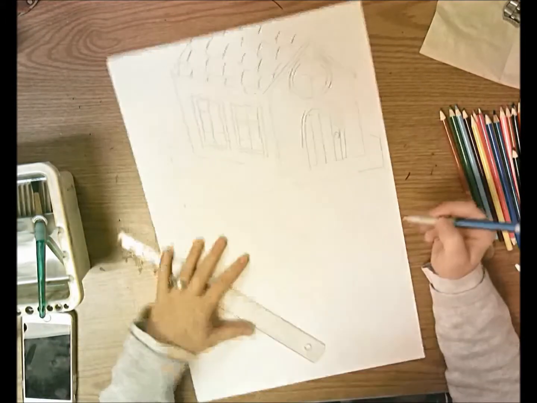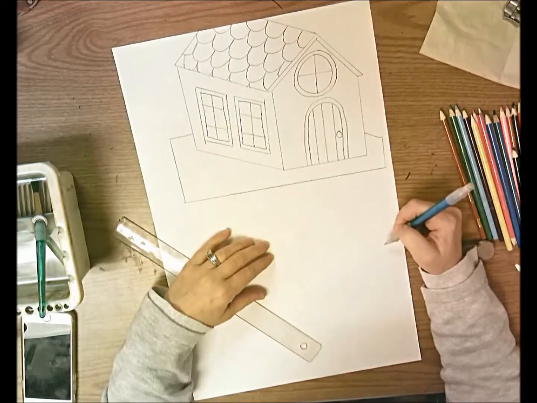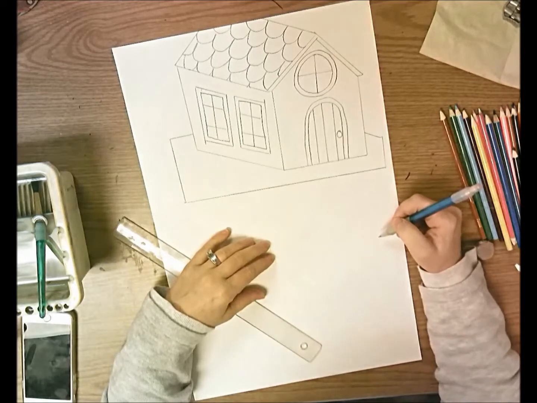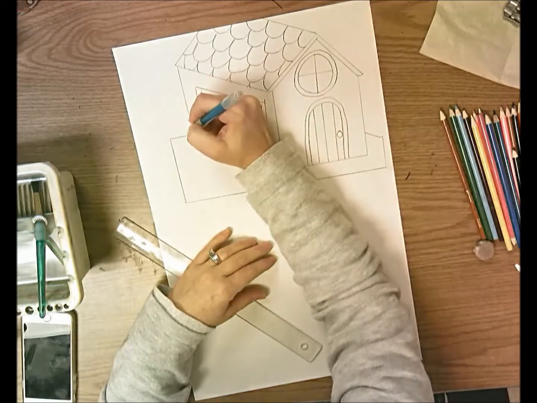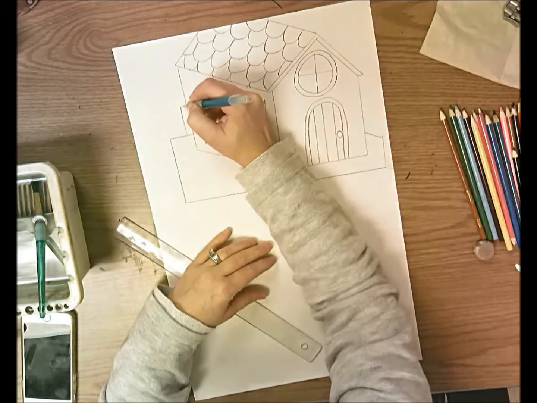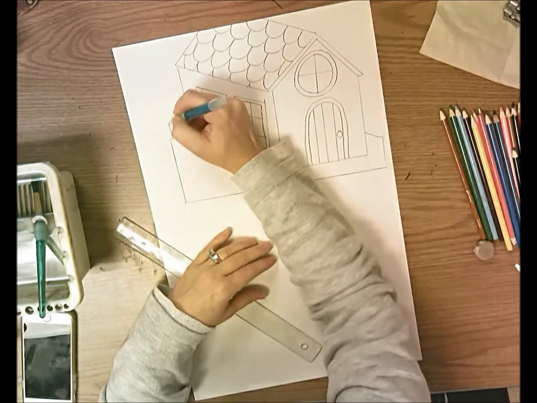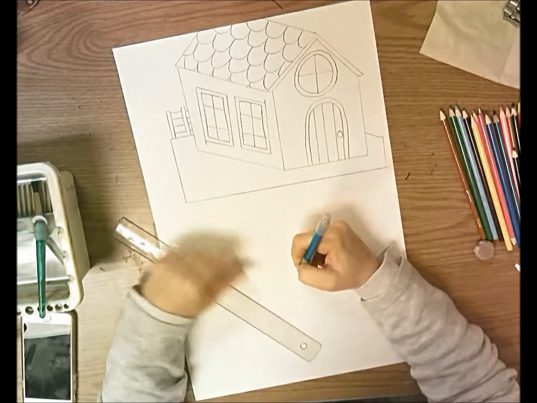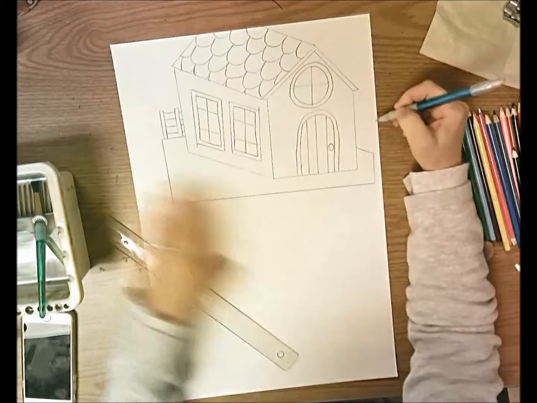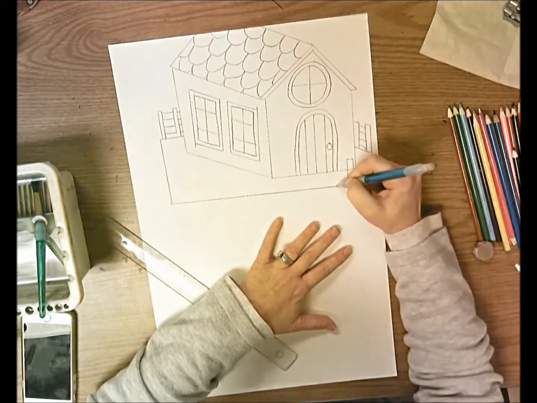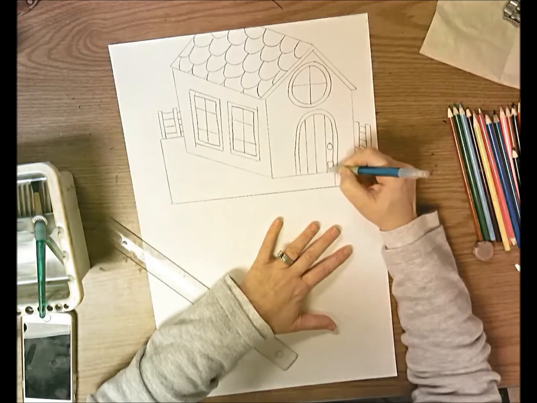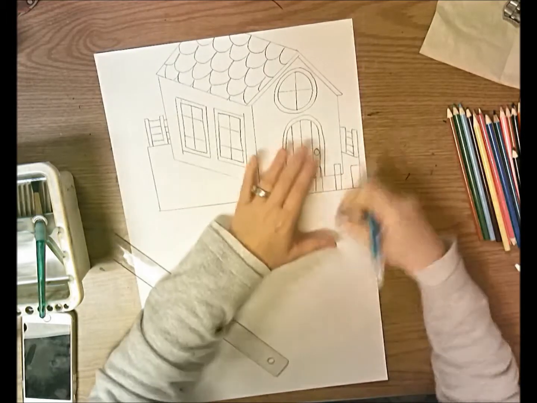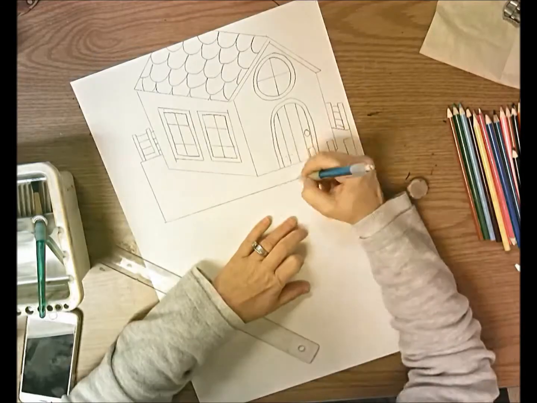Okay, I'm going to draw a deck around my house, so they have like a front porch. So I need railings. The railings in the front and the back of the house are easy to draw because they just go straight up and down. But the railings on the side are kind of tricky. So I'm going to start with the front and the back railings. And notice how the ones in the front are going to overlap. So I need to erase what's inside there.